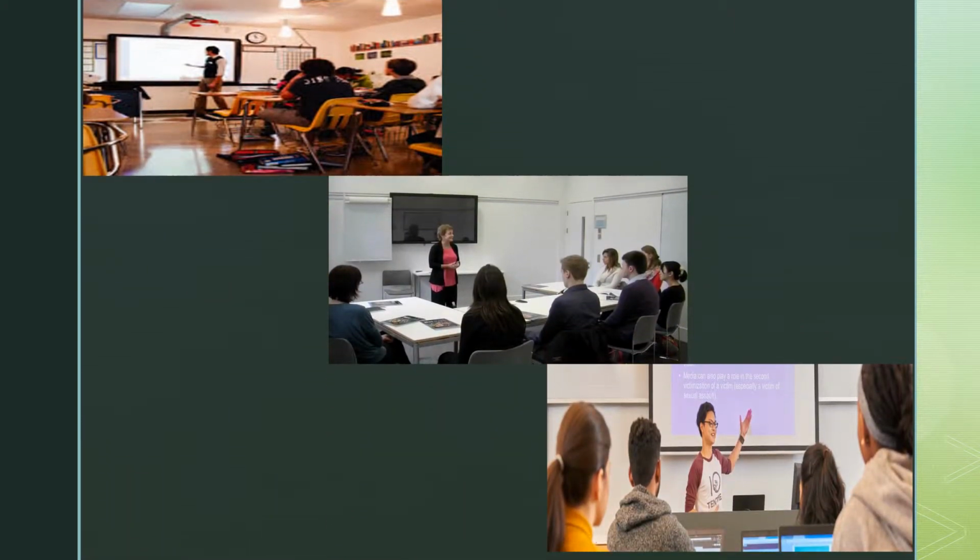As shown in those three pictures, the teachers use a projector to present the content of their lessons and also the materials that will be given to the students. And this is very, very effective, especially in terms of saving time and also in terms of showing the content of the lesson in a systematic way.